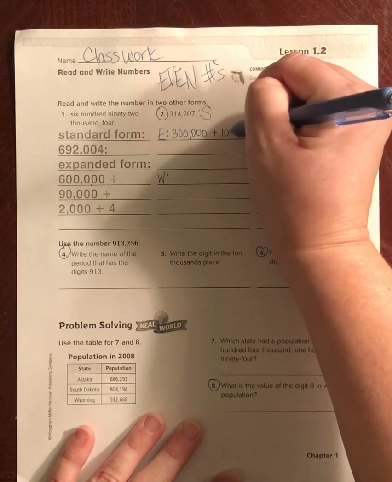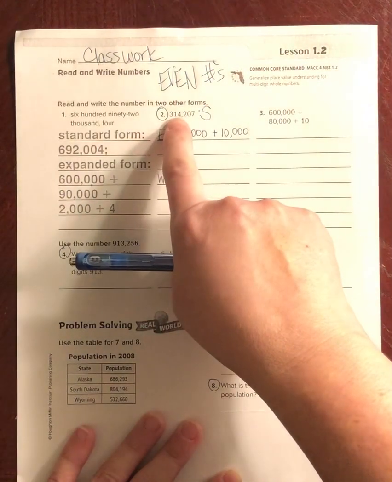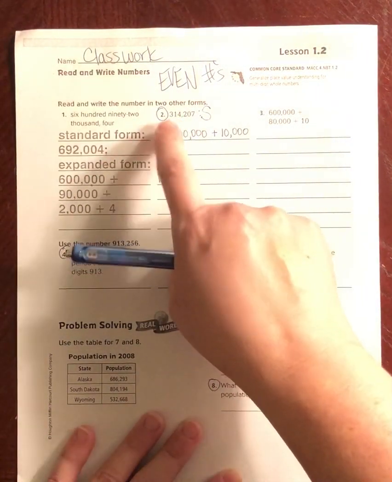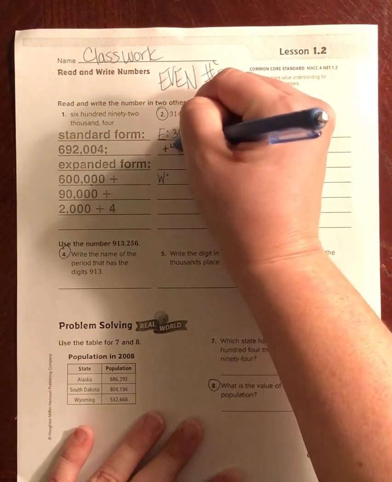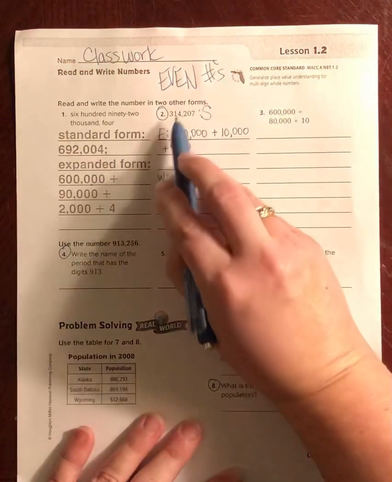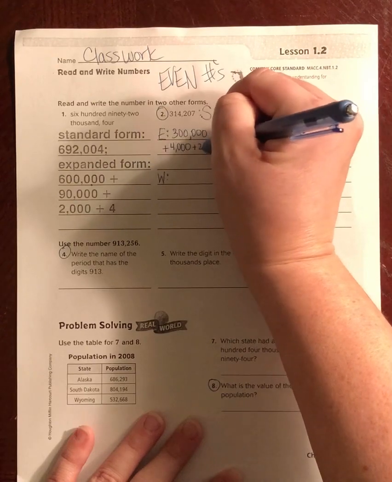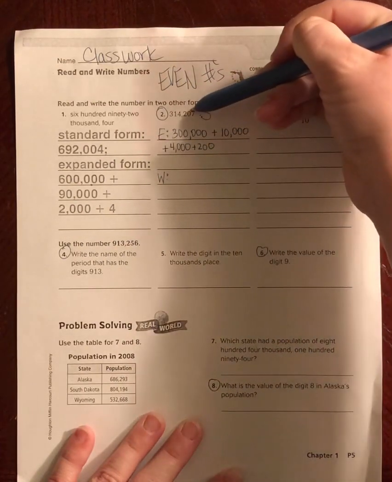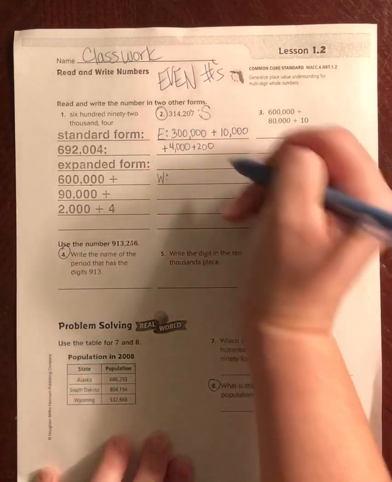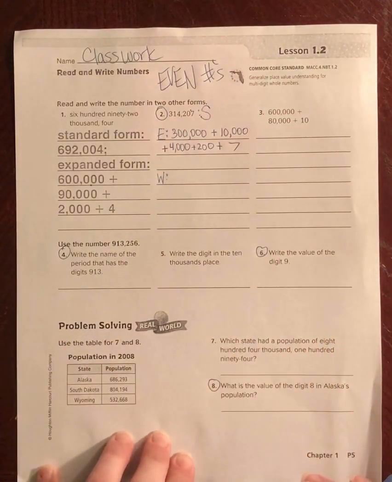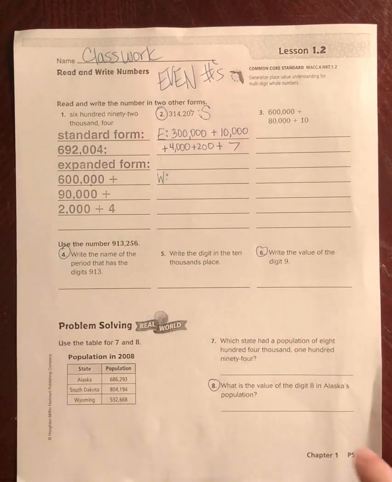So that's 10,000. Put my plus sign because I need to remember it's not changing the value, it's just pulling it apart to look at the digits separately. The next digit is a 4 in the thousands, so I'm going to write plus 4,000. Moving to the next period, we have a 2 in the hundreds place, so I put plus 200. There is no value in the tens place, so I'm going to then jump over to the ones place, so I'm putting plus 7.